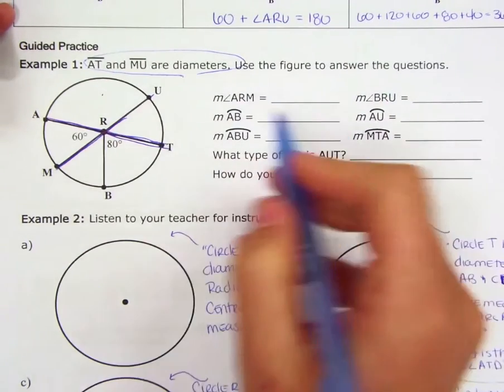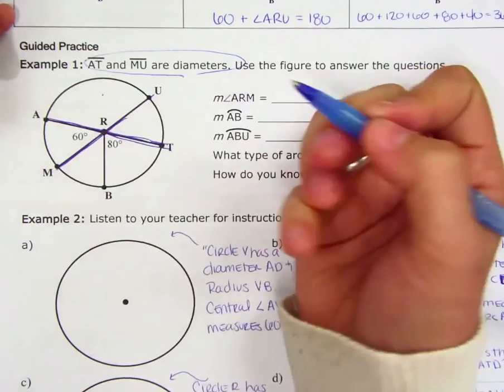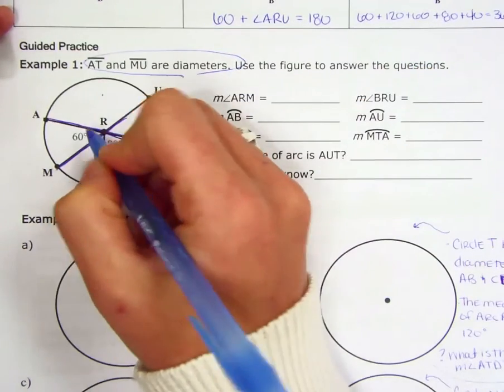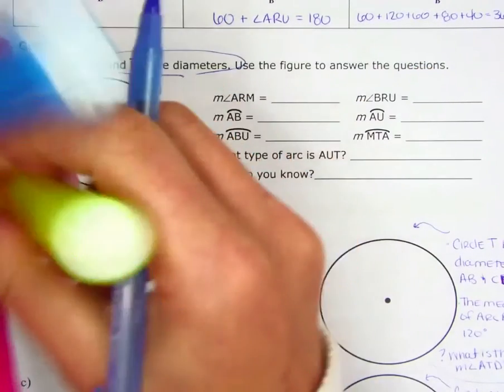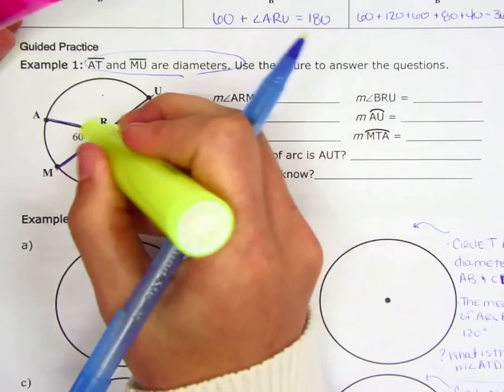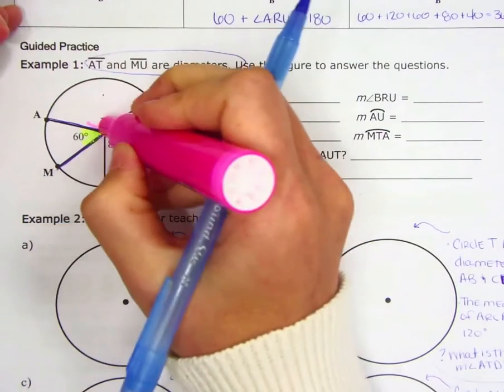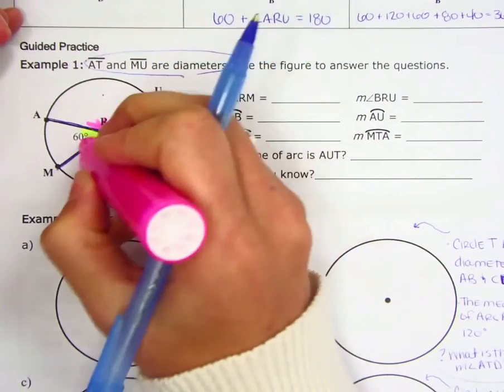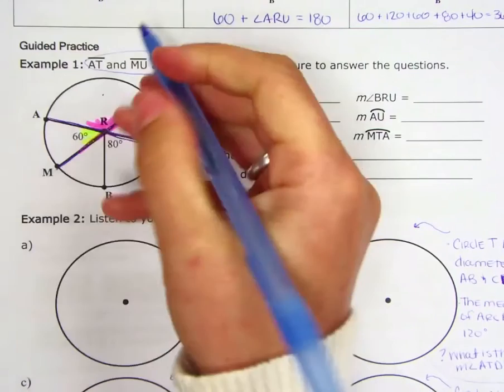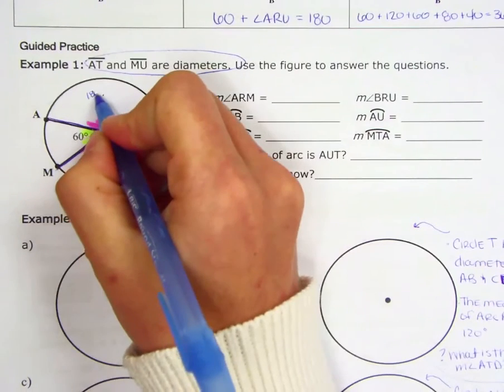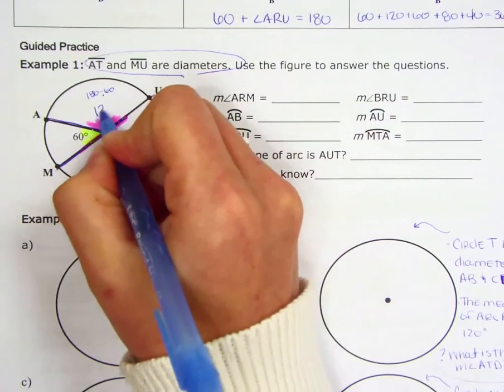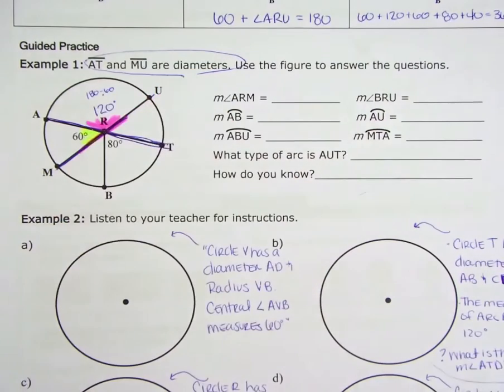Before I answer these, I'd like to go ahead and fill them out. So I'm going to use supplementary angles. If this angle is 60 and this angle is on the same diameter, then they add up to equal 180. So 180 minus 60 will give me the 120.